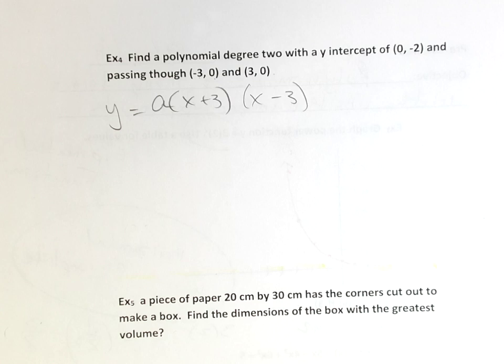That'll work. So which one is it? I don't know, we have to find a to find out. Yes, and we've got a point that it's got to go through. So if it goes through negative 2, it's probably going to look like this, right? So let's find the value of a that forces it to go through the point 0, negative 2.